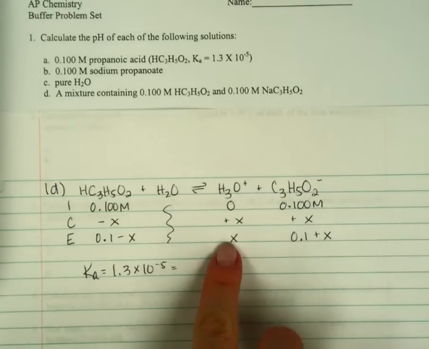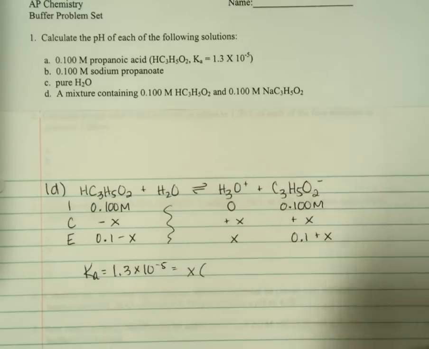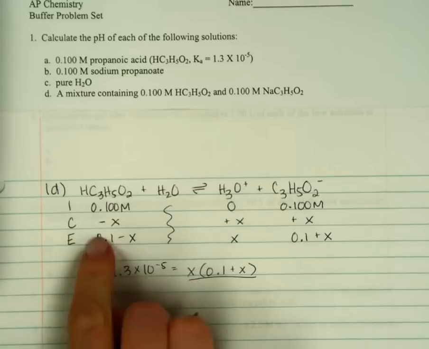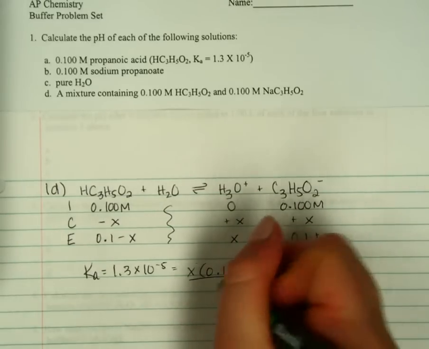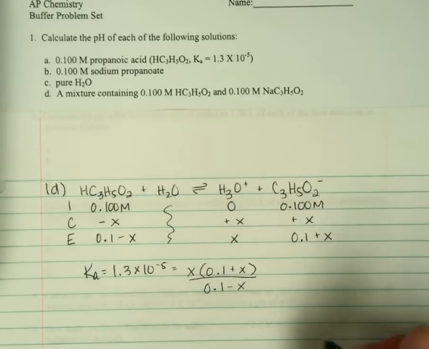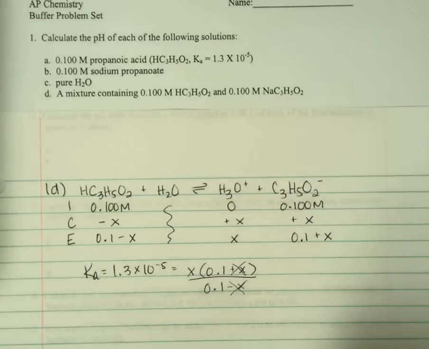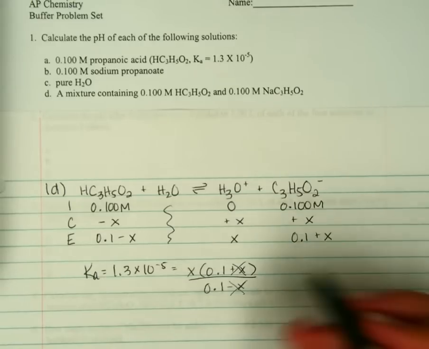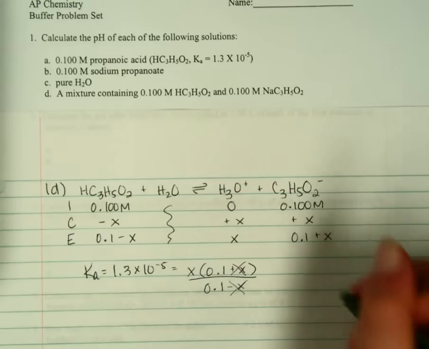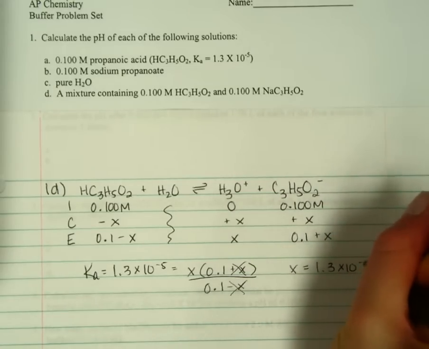Ka is H3O+ times propanoate, so I would get x times 0.1 plus x divided by the propanoic acid, so 0.1 minus x. Now I can ignore this plus and minus x, and I will check after just to make sure we're okay. But if I look at this 0.1 over 0.1, well, that's going to cancel, so I know that x is 1.3 times 10 to the negative fifth.